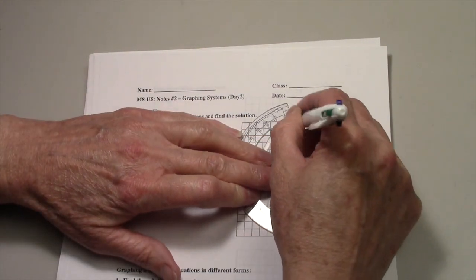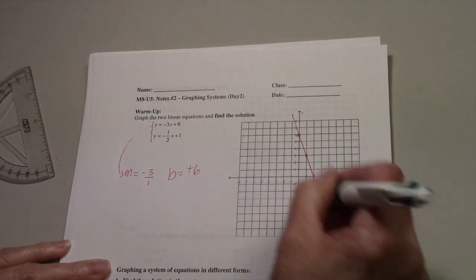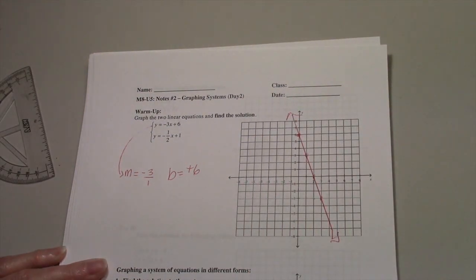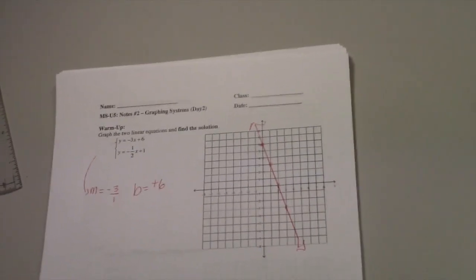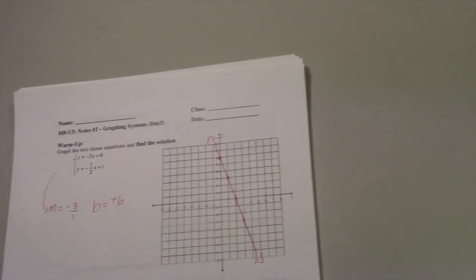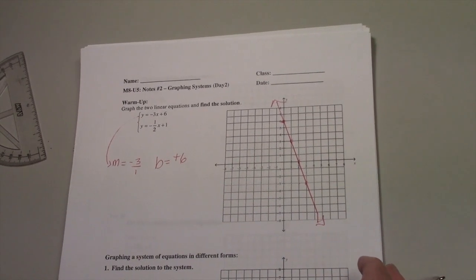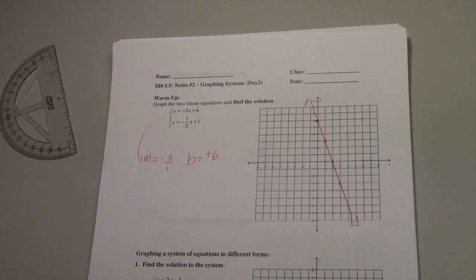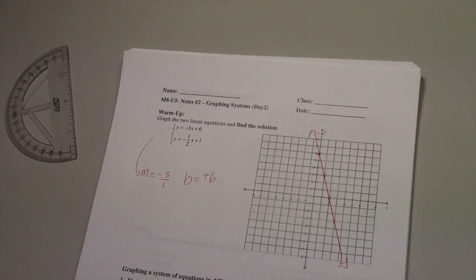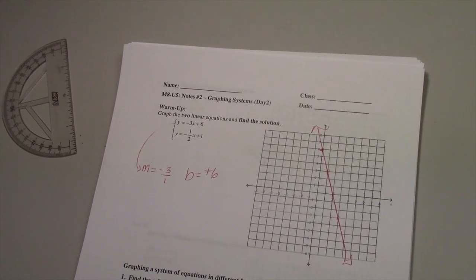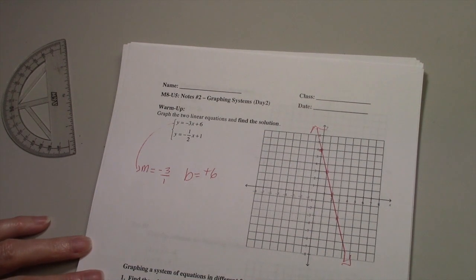And we connect them. Okay? First one. Make sure you use a ruler. That's important. Okay, is that all right? That's fine. Okay, next one.